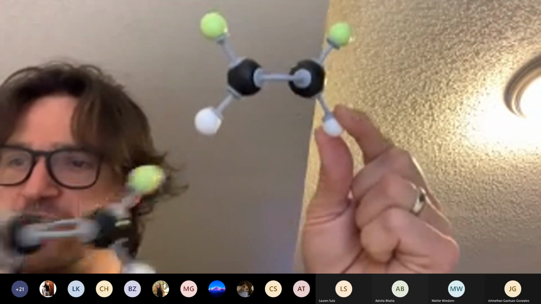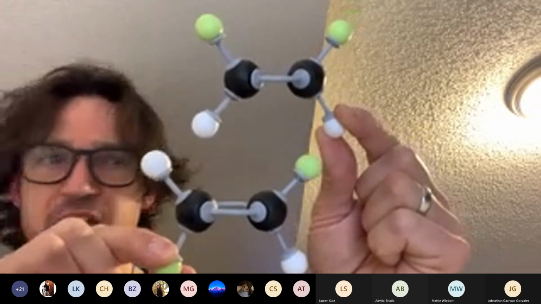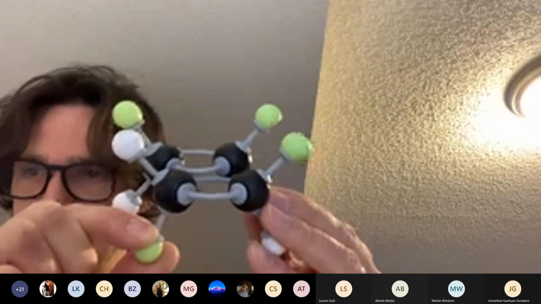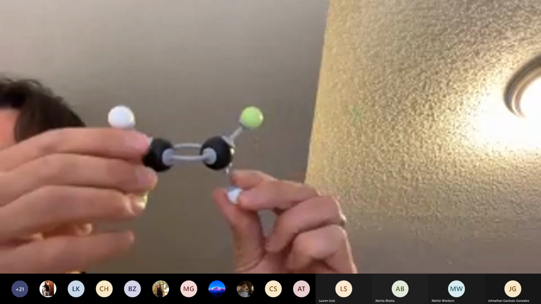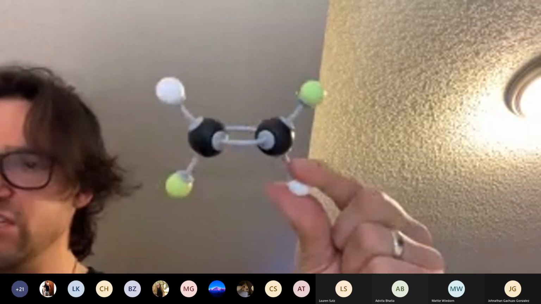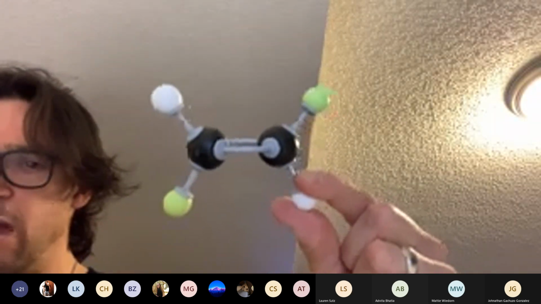Now, here I have the trans below it. These are two different molecules. I cannot overlap them. You see that the white and the green are not overlapping, right? The same thing applies to the trans. I cannot rotate this molecule. There is no free rotation around a pi bond.